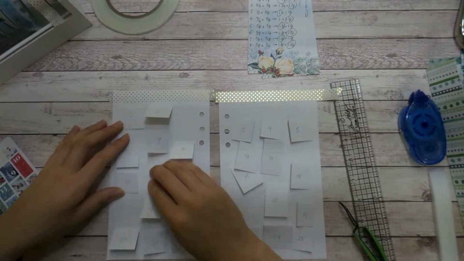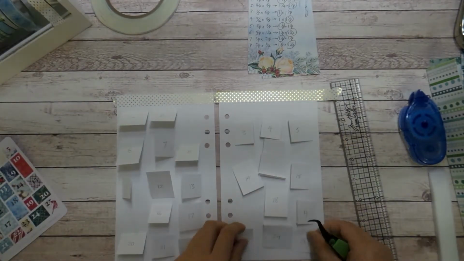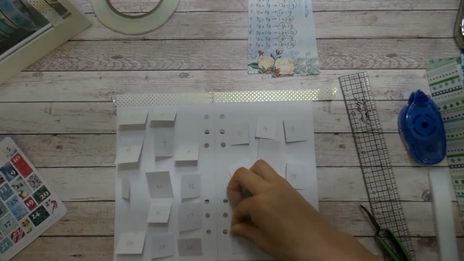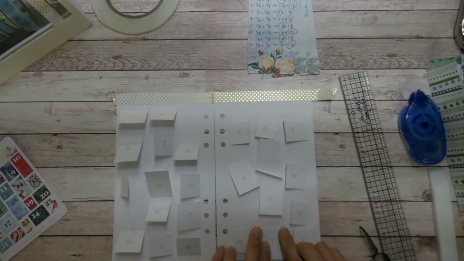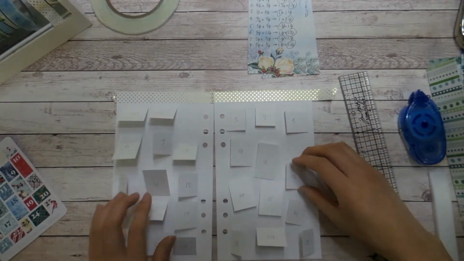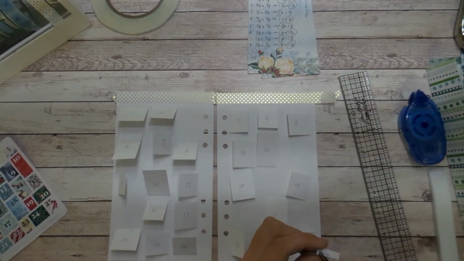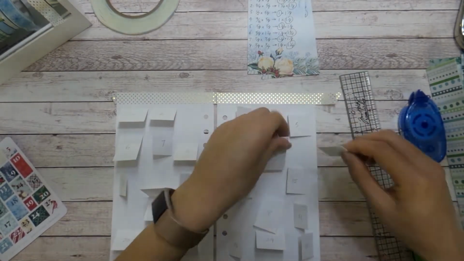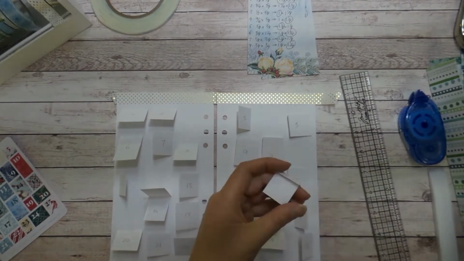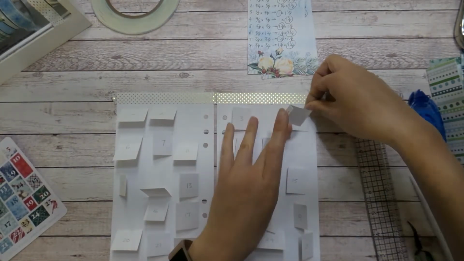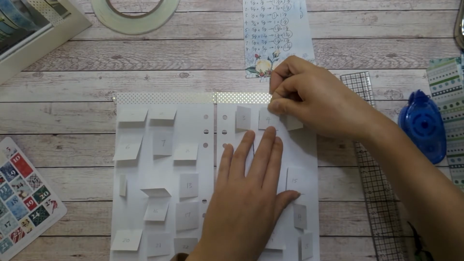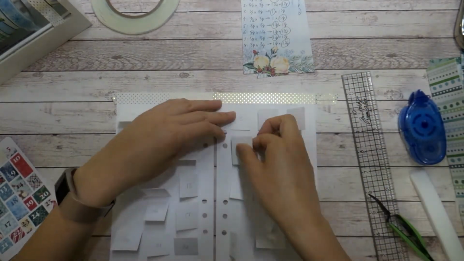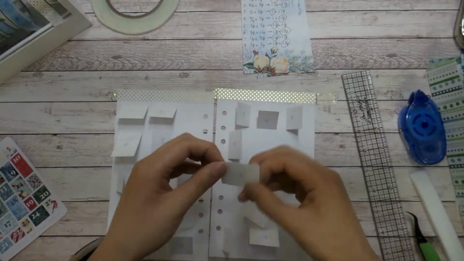So the reason why I chose to do it this way was because I find it a bit easier to arrange all of my flaps first, so that I can see what the flaps look like on the page before I commit to gluing them down. I find with the cutting way, it's a bit more permanent because once you cut the page, you can't really put it back, and this way it allows me to rearrange the pieces to how I want them to fit on the page.